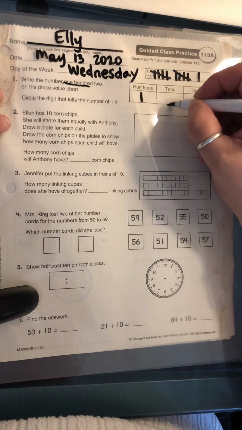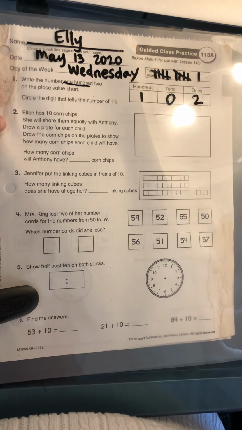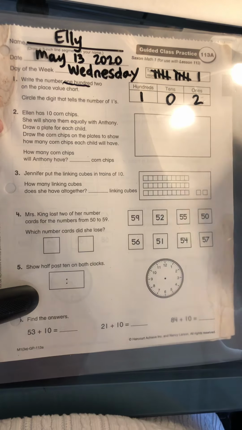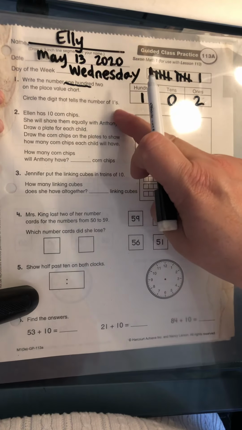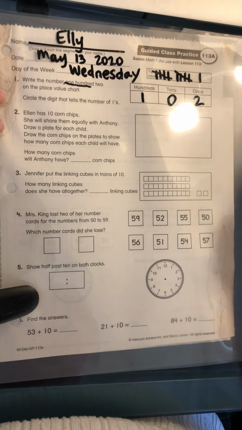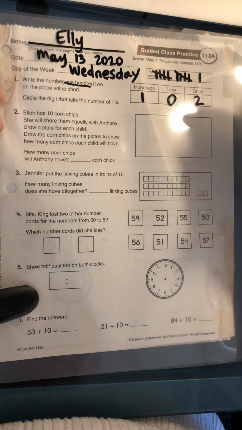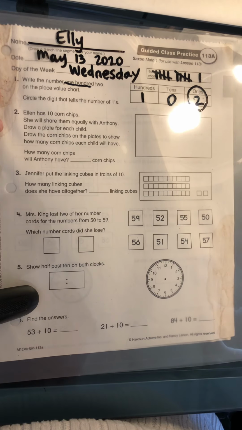So 100, 0 tens, no tens, and a little 2 there. So that is 102. Now it says circle the digits that tell the number of ones. So we know that ones are the farthest to the right. That's the pennies if you're adding together. The ones are here, so you would circle the ones.